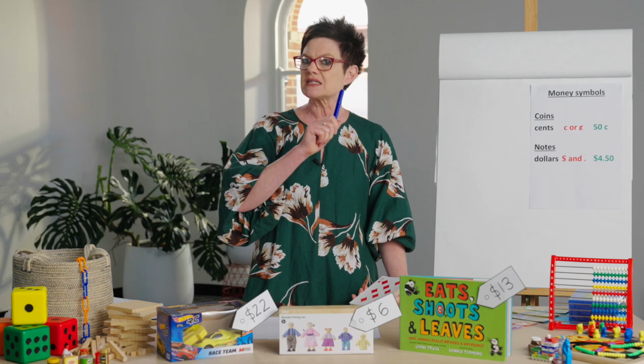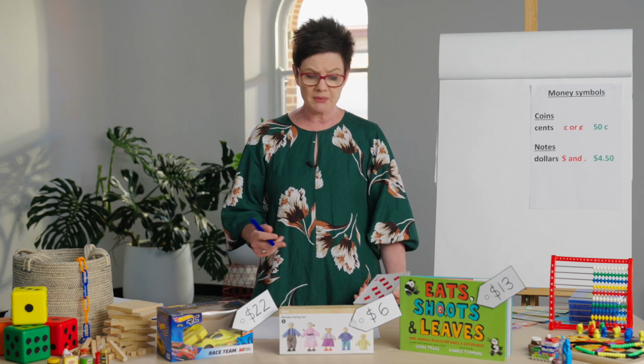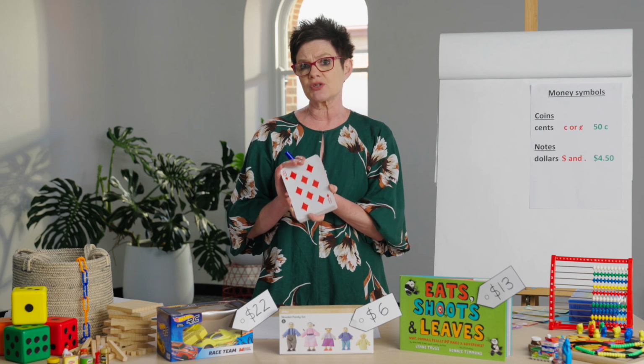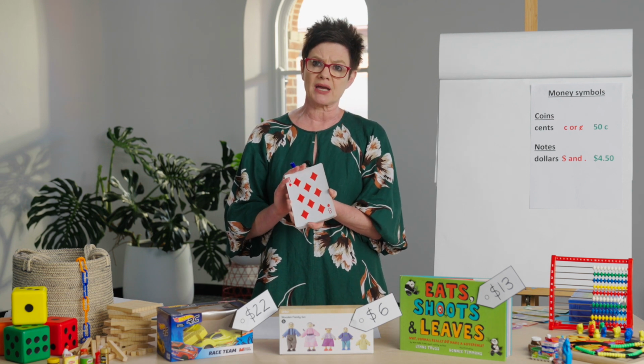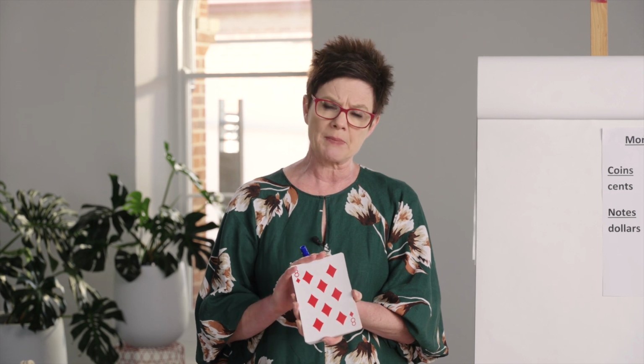But before we do, let's have a think about what we'll need. We'll need our learning books, of course, something to write with. And I am going to be showing you a pack of cards. You might have a pack of cards at home and you might like to play this game later. This will be for our warm-up activity.